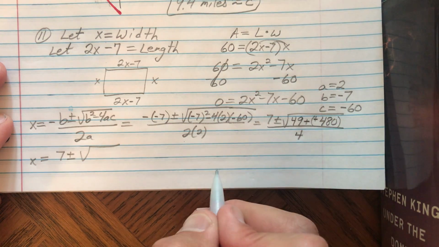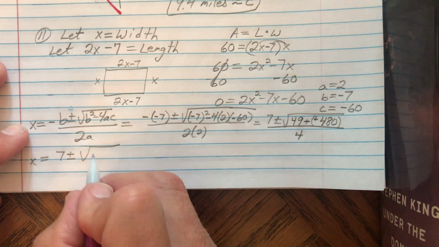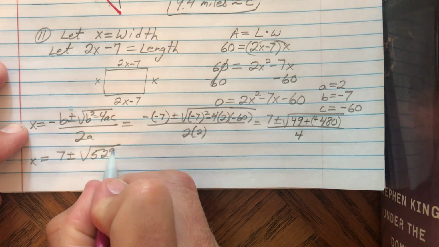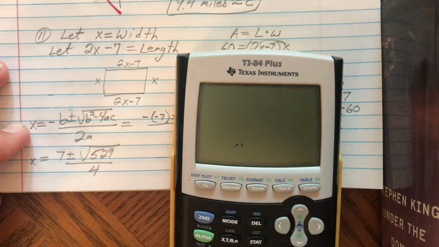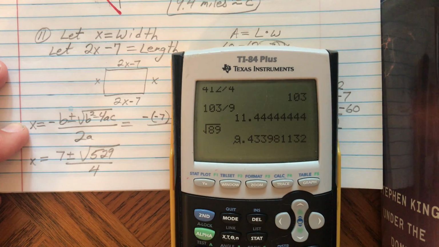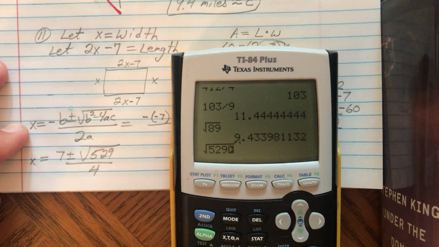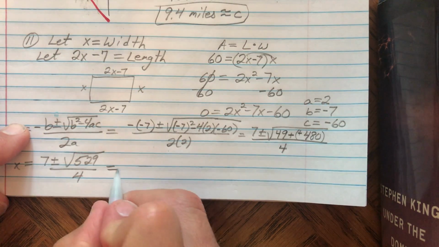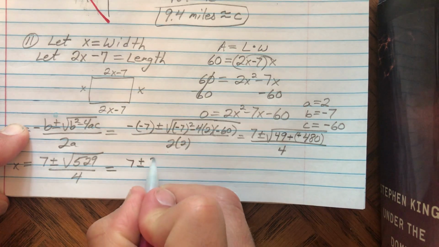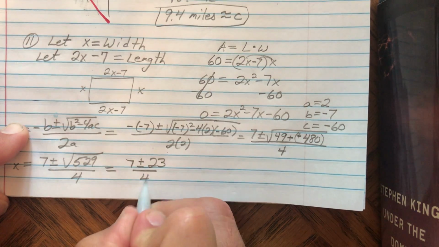So 49 plus 480 would be 529. Let's see if we can get lucky here, and 529 is a perfect square. It is 23. So 7 plus or minus 23 over 4.